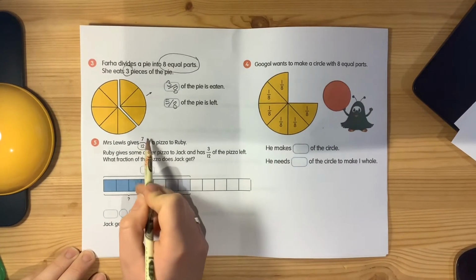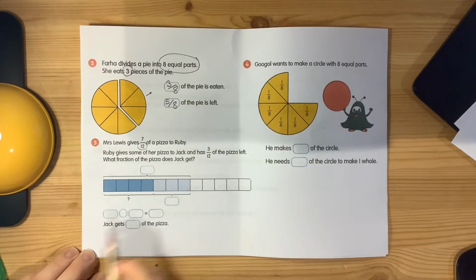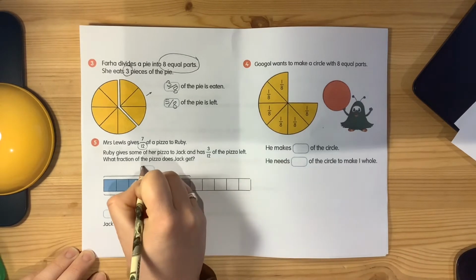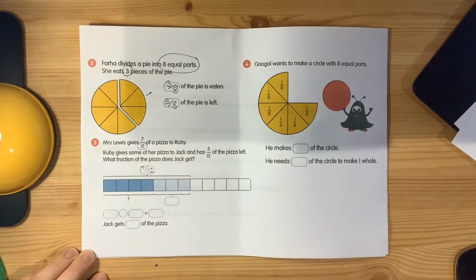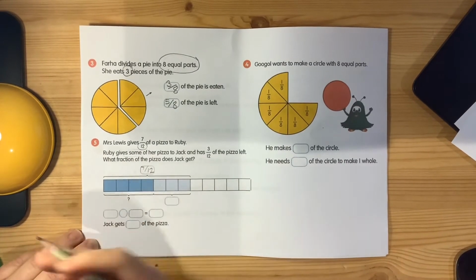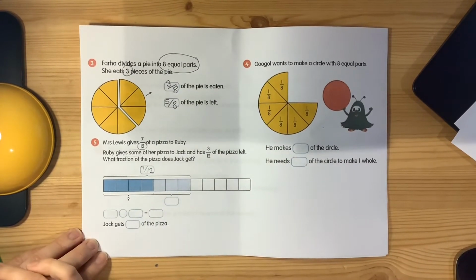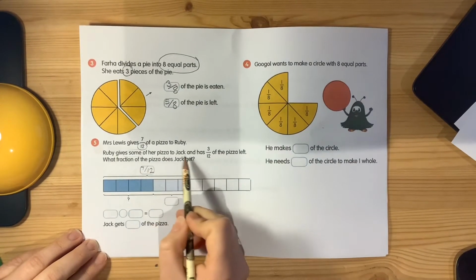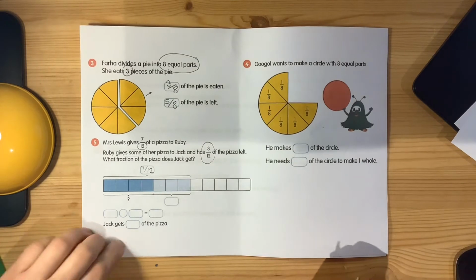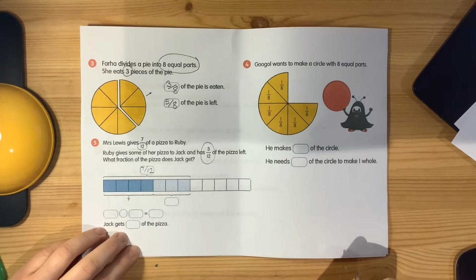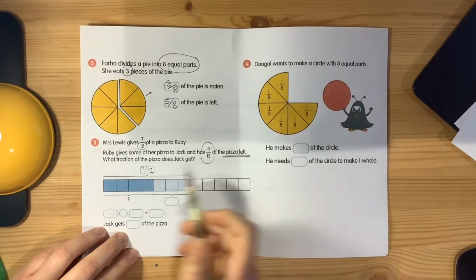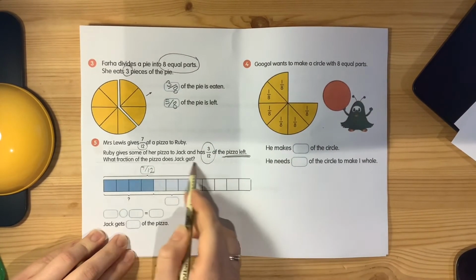We know that Mrs. Lewis gave Ruby 7 of them originally. So 1, 2, 3, 4, 5, 6, 7. This part here represents how much pizza she had originally. It then says Ruby gave some of her pizza. So we don't know how much yet. That is what we're trying to work out. But we do know that Jack was given 3/12. Oh, sorry, we don't know how much she gave to Jack. We do know that she had 3/12 of the pizza left. So what fraction of the pizza does Jack get?